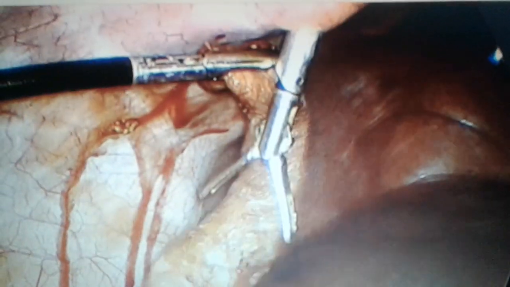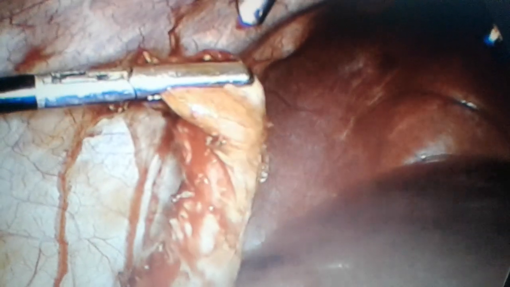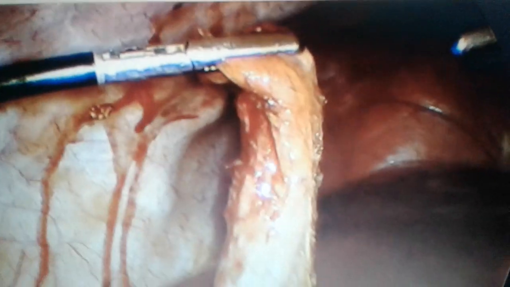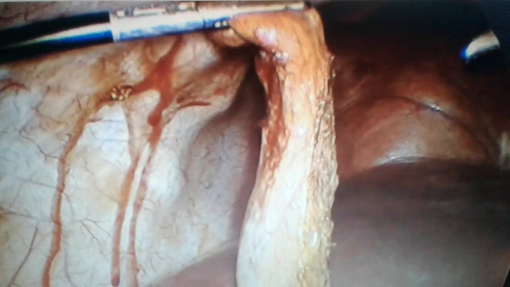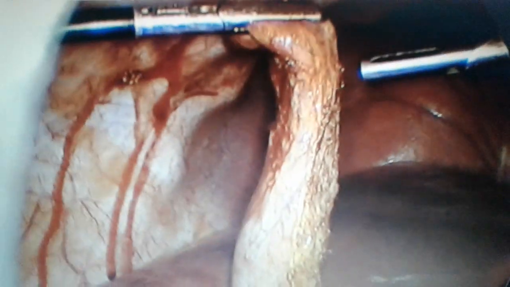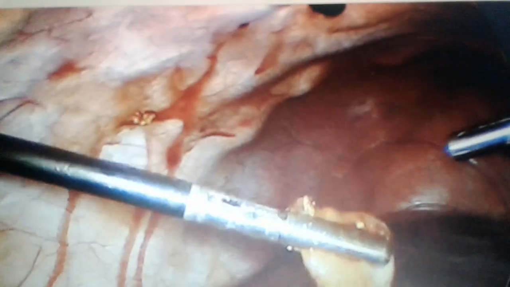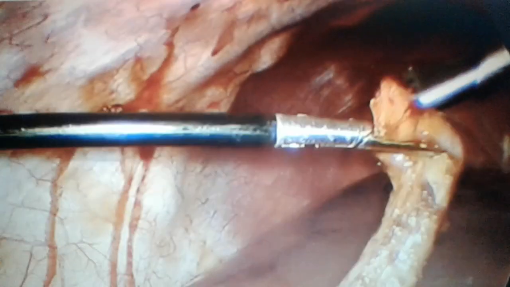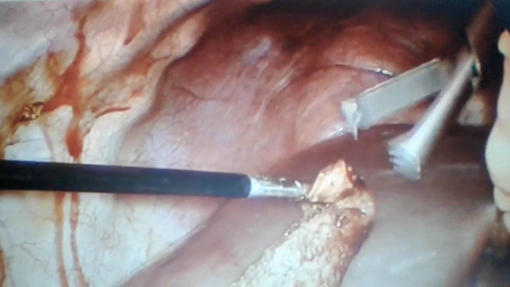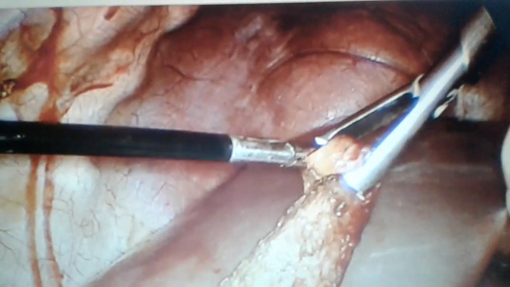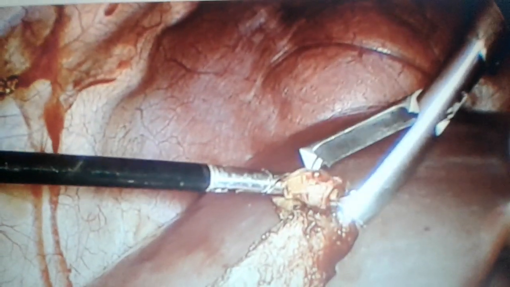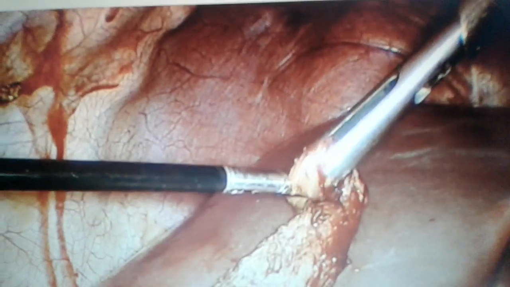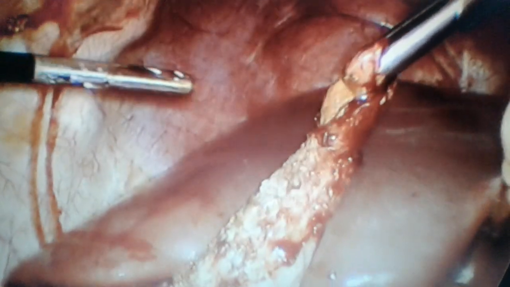Now the next important thing is, in most of the Western countries, now that the gallbladder is out from the gallbladder bed, it is mandatory in most of the countries outside India that the gallbladder removed from the gallbladder bed should be taken out from the peritoneal cavity in an endo bag.